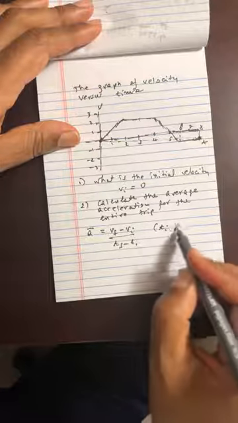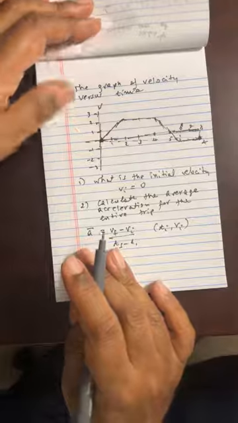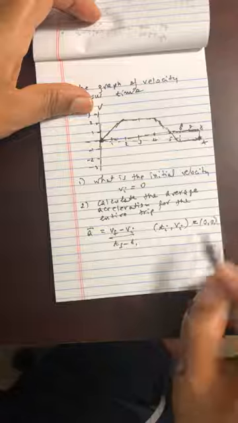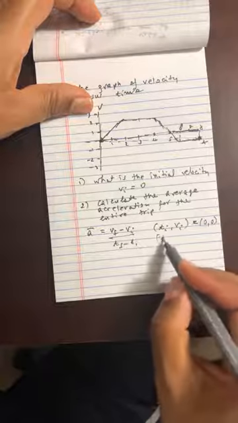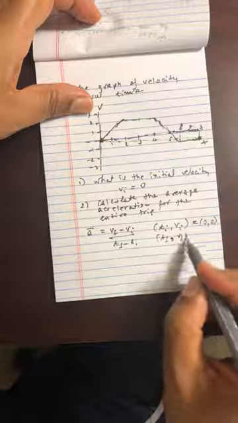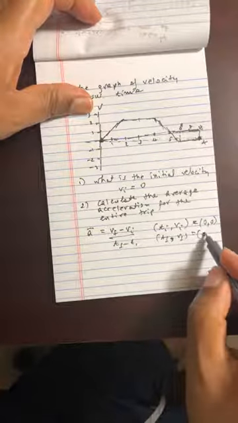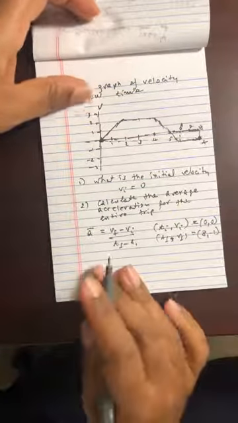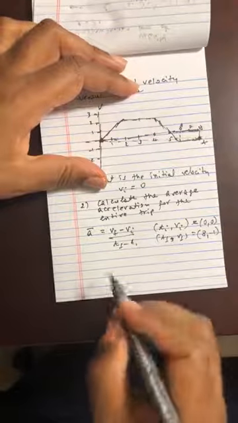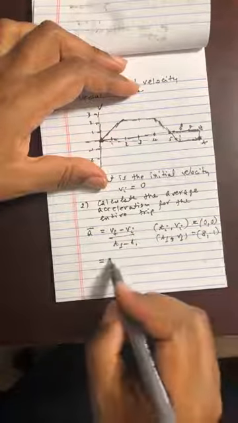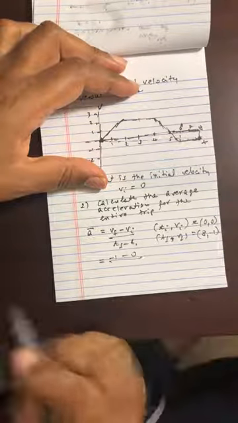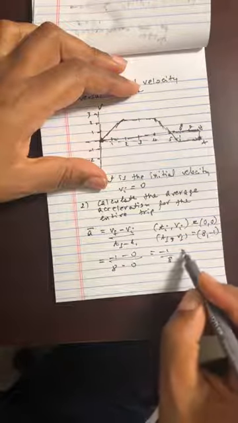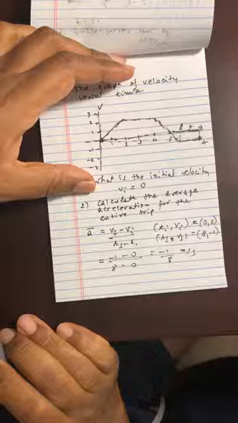The initial point, because they're asking for the entire trip, is (0, 0): time is 0, velocity is 0. And the final point, t final and v final, the time is 8 and the velocity is -1. So using this formula, vf minus vi is -1 minus 0, and tf minus ti is 8 minus 0. So you get -1/8 meters per second squared.